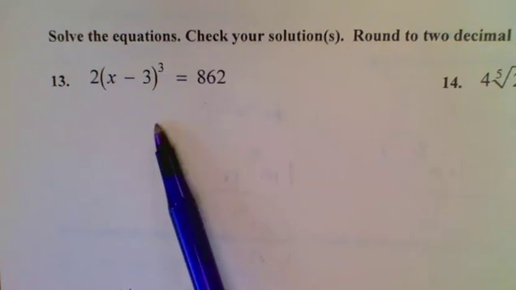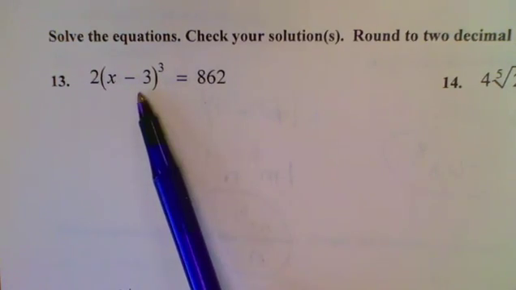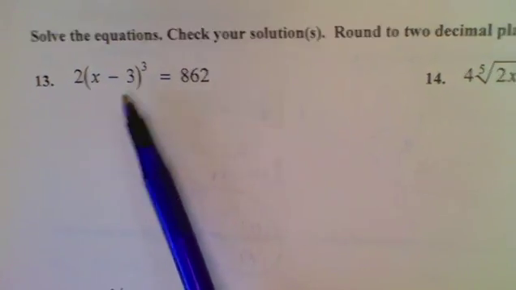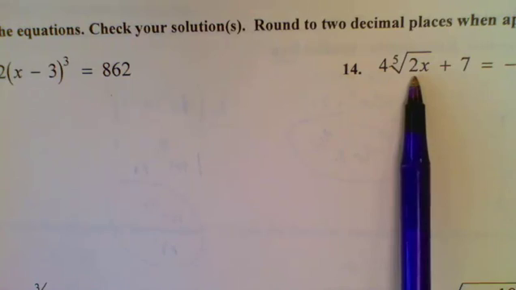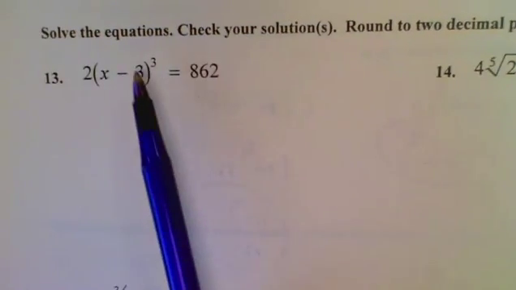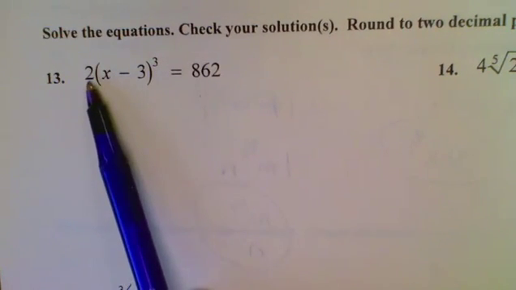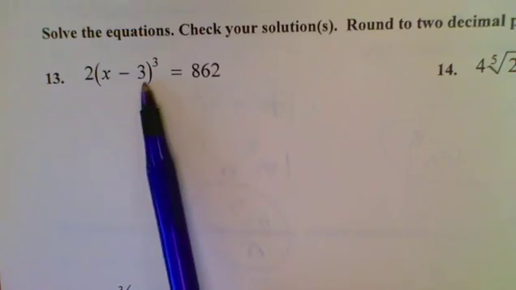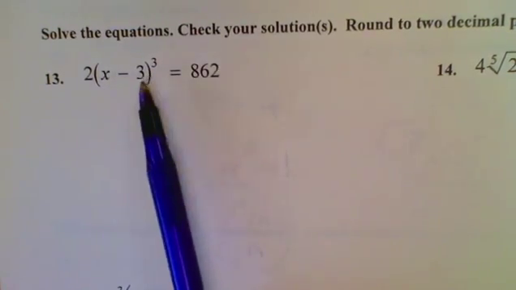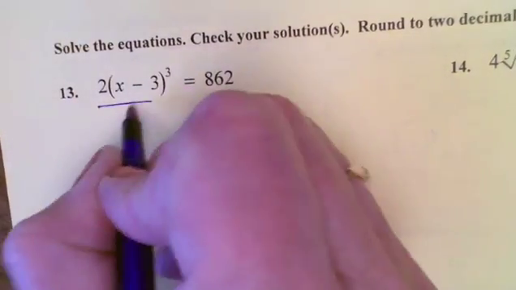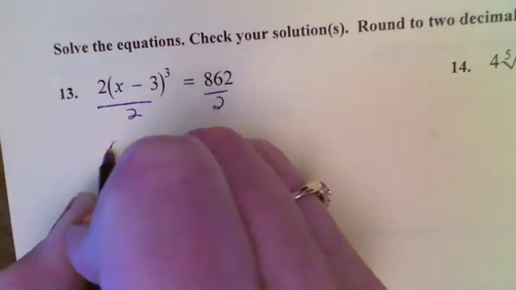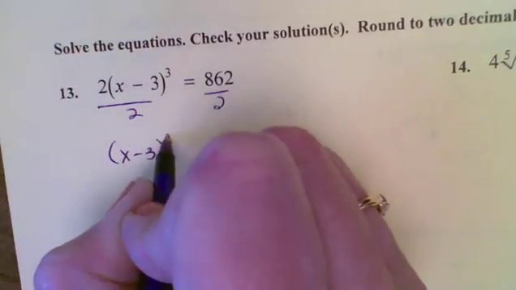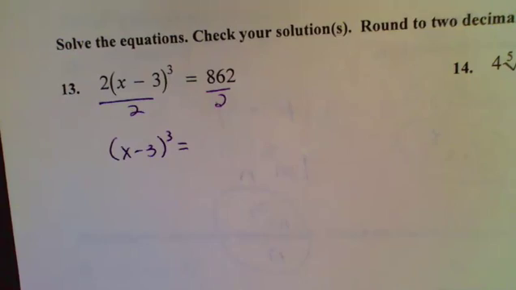So remember, the key thing is to always get the base by itself or the radical by itself. Okay, so with this one, the first thing I want to do is undo this 2 times that base raised to the 3rd. So the first thing I want to do is divide by 2. Now each of these steps I'll make worth points. So make sure that you show me each of those steps.